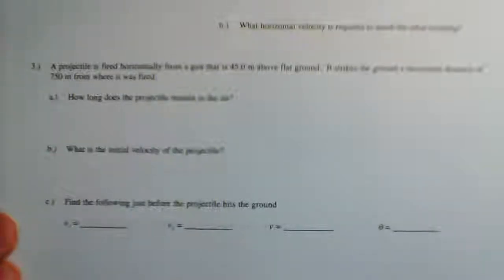This is homework 6, question number 3. It says a projectile is fired horizontally from a gun that is 45 meters above flat ground. It strikes the ground a horizontal distance of 750 meters from where it was fired. A says how long does the projectile remain in the air. B is what is the initial velocity of the projectile.